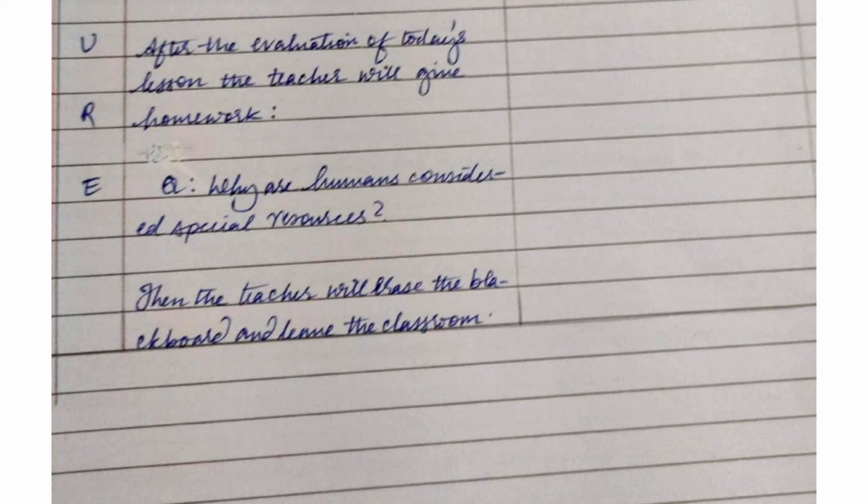And the homework here comes in the form of a question that you can ask your students to write the answer for. So it is, why are humans considered special resources? Let me repeat, why are humans considered special resources? So that's the homework. And after that, I have written, then the teacher will erase the blackboard and leave the classroom, which means after you give your students the homework, you just erase the blackboard, thank them, and leave the classroom.